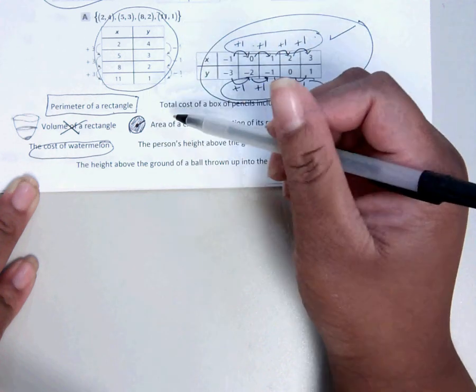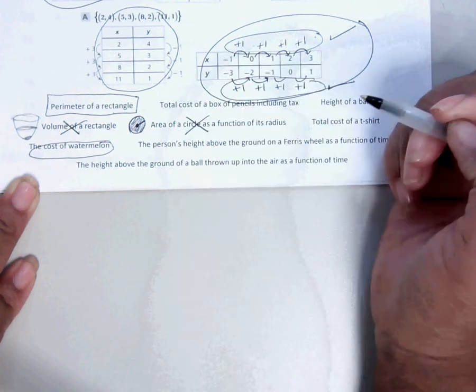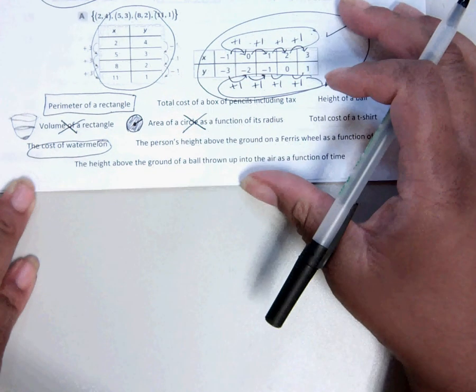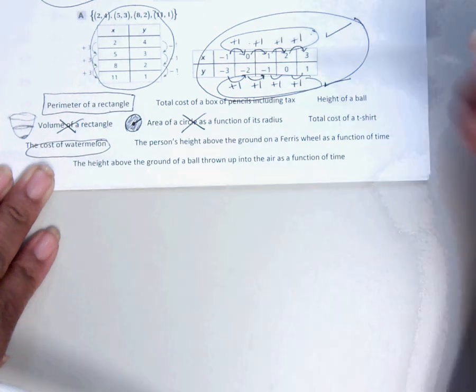It's when you're looking in two dimensions. So this is not linear. It has to be one-dimensional. Area is two-dimensional. How do I know? Whenever you see an area problem, it will always say square units. And whenever the problem says square, it is not linear.